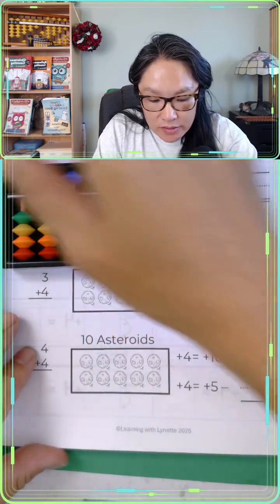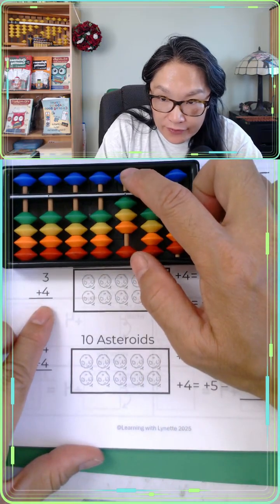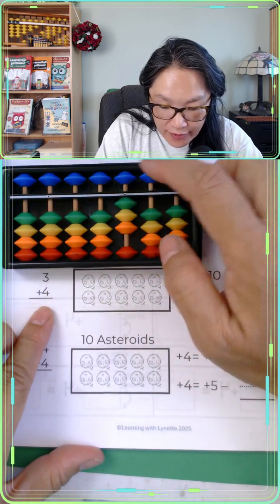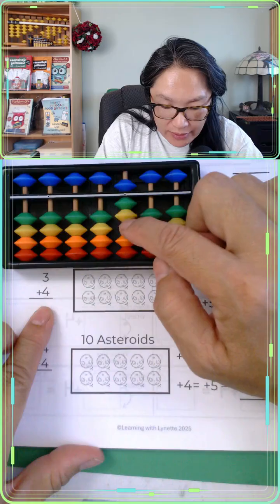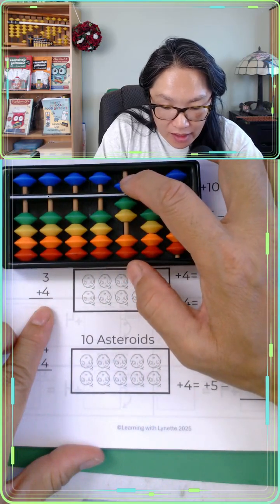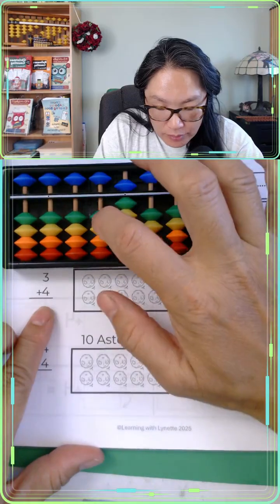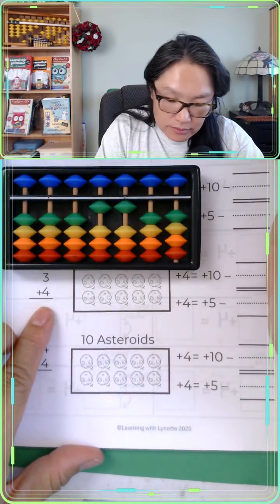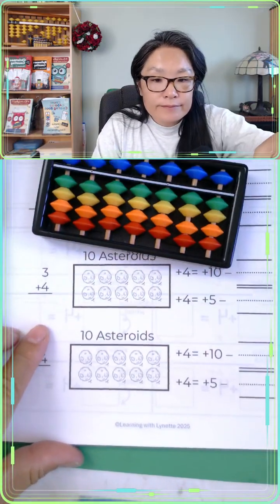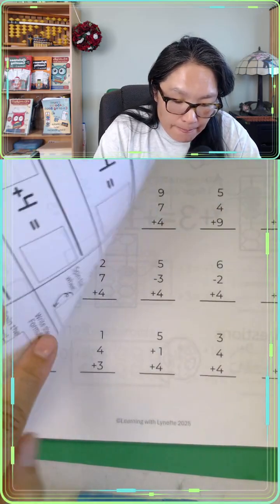And then again, we have 3 on the abacus. Notice I can add the 5. So that's what I do first. I can't add 4, so I have to add the 5. Plus the 5 minus the 1. Now I have 7. But if I want to add 4 to this again, can I do it? No, I cannot. I have to do the 10. So it's plus the 10 minus the 6. So my final answer is 11. There we are.